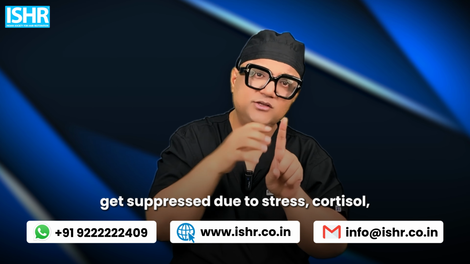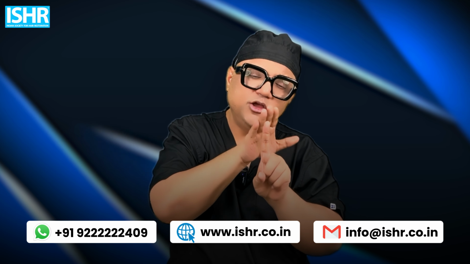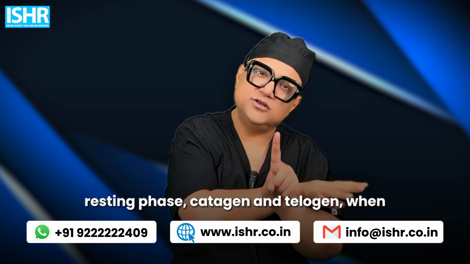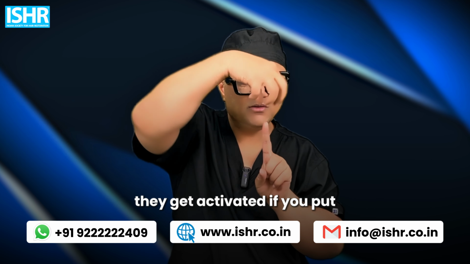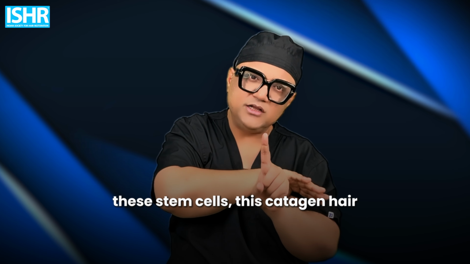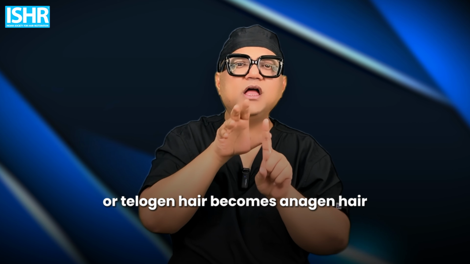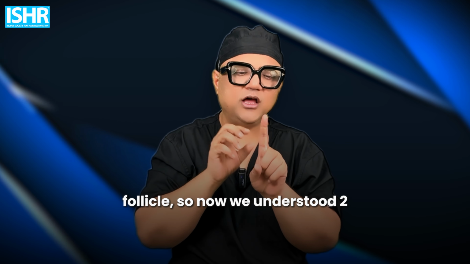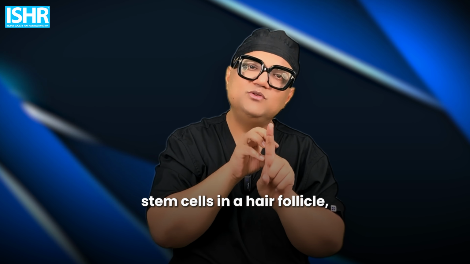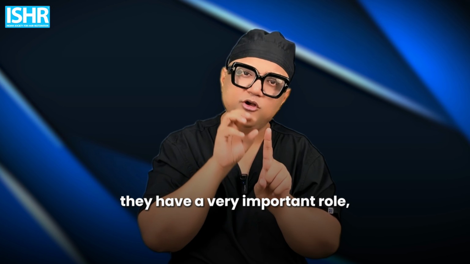Once they get suppressed due to stress, cortisol, they go into the silent or resting phase, catagen and telogen. When they get activated, if you put some products from outside to stimulate these stem cells, this catagen or telogen hair becomes an anagen hair follicle. So now we understood two things. One is, where are the stem cells in a hair follicle? They have a very important role.